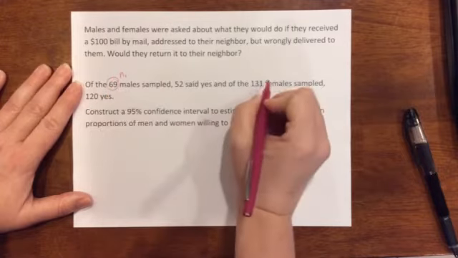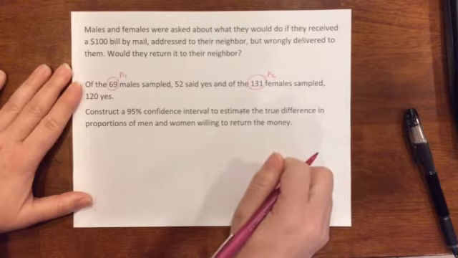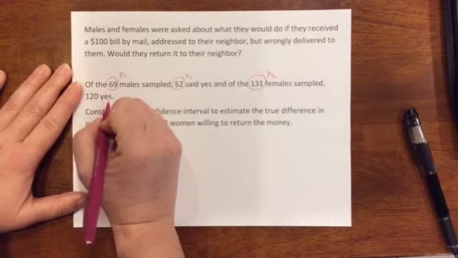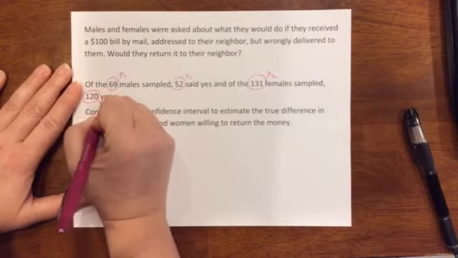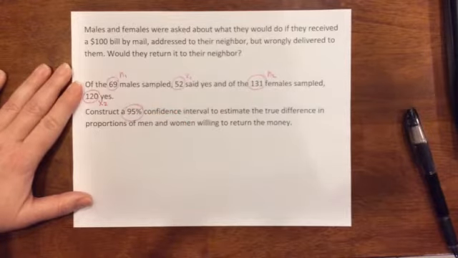We've got our males and we've got our females. And success is defined as returning the money. So we've got 52 males doing that and 120 females doing that. All right. And our goal here is to construct a 95% confidence interval.